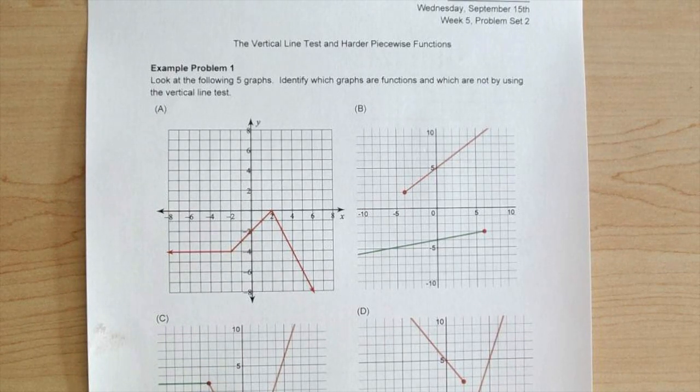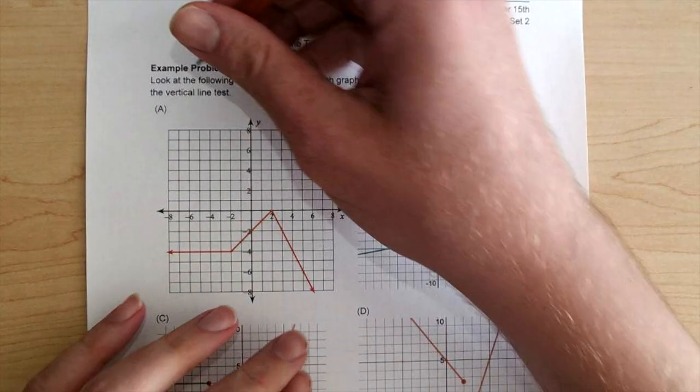For this first example, there's not a lot of writing. It's mostly a thought experiment. It says, look at the following 5 graphs. Identify which graphs are functions and which are not by using the vertical line test.